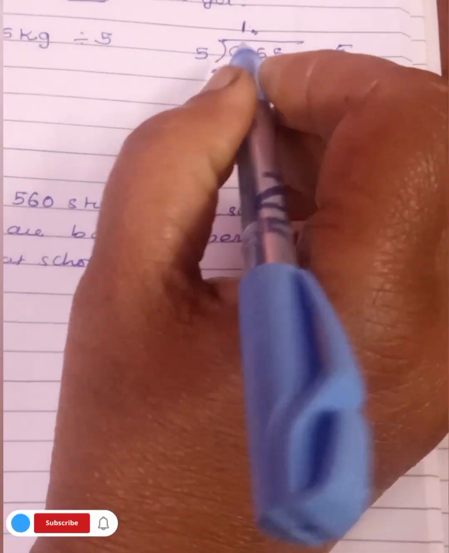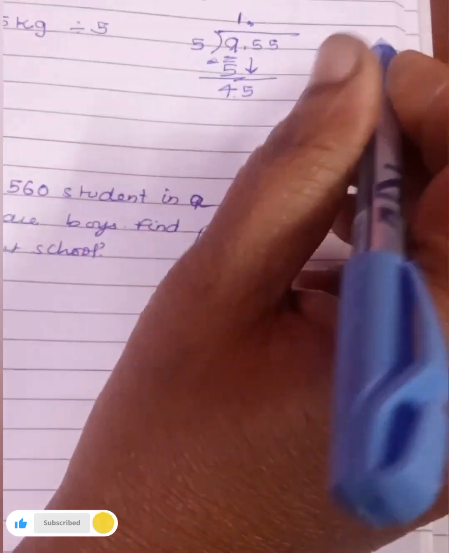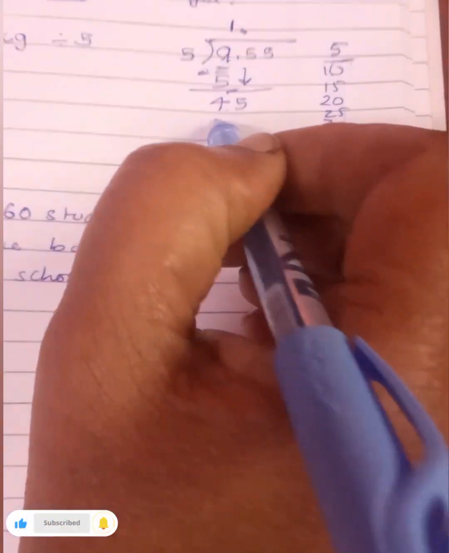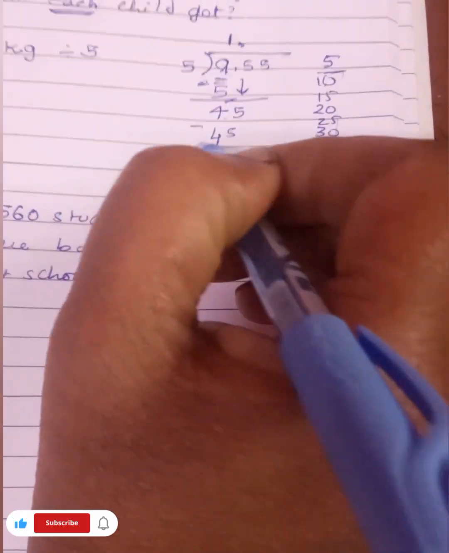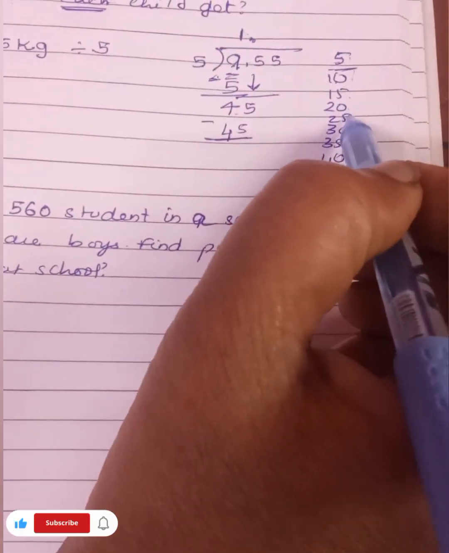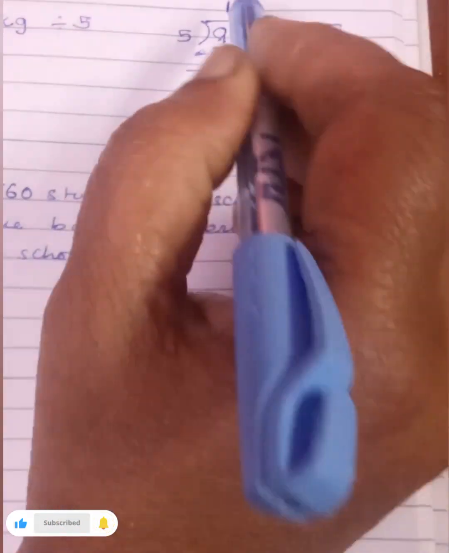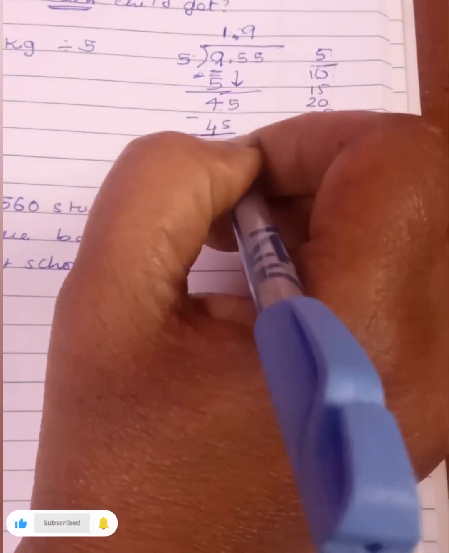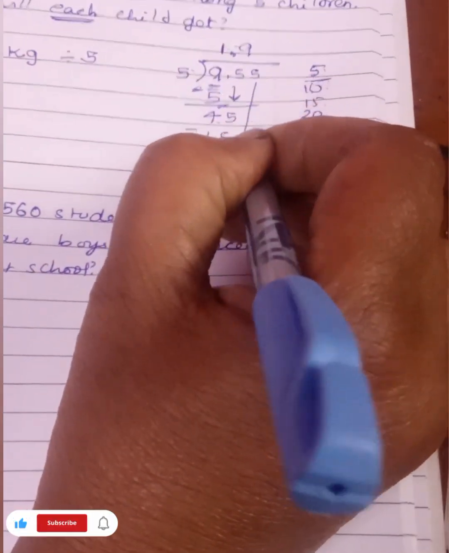Okay, children. So how many times will 5 go in 45? Check over here. So if you see, you have 45 here. So write down this 45 here. Put a minus and put a line. And now count how many times? 1, 2, 3, 4, 5, 6, 7, 8, 9. So how many times does it go? 9 times. So 9 5s are 45. Now it is 0. Now bring this 5 also down.